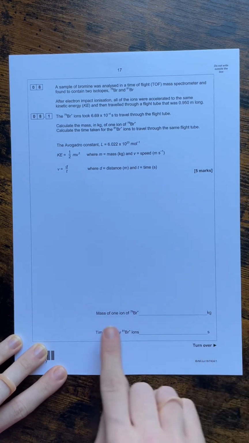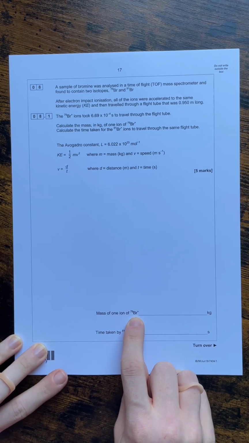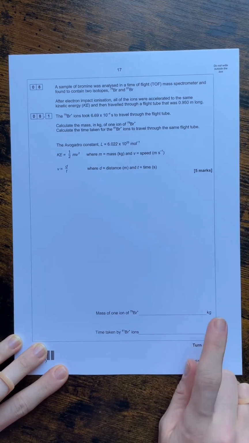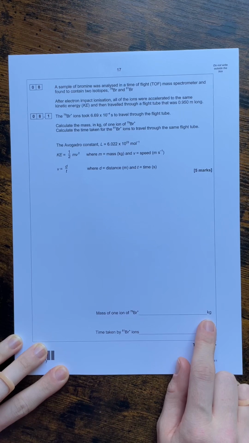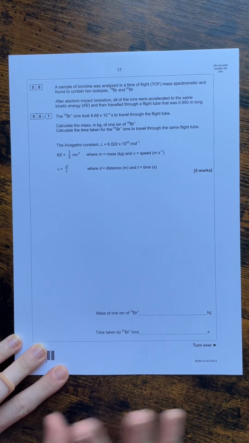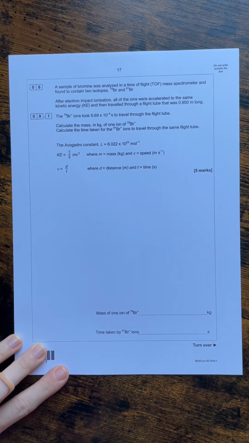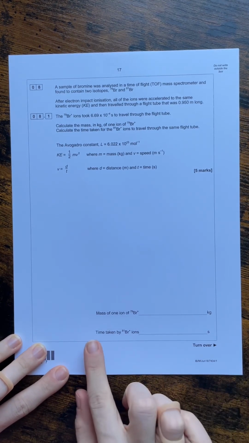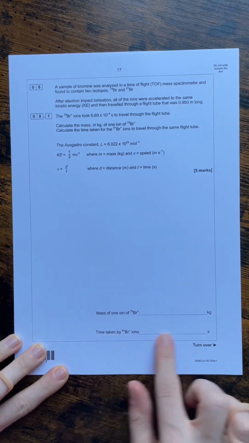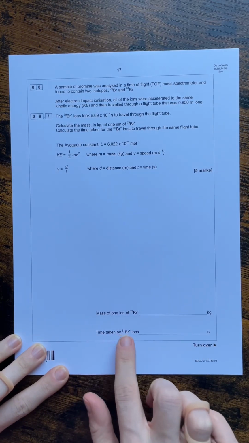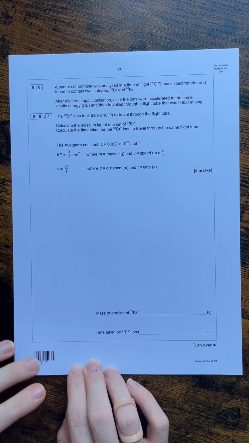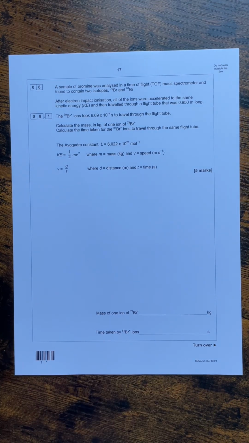One is the mass of one ion of the 79 bromine isotope in kilograms, and that's one of the key things that we need to remember about these types of calculations: mass everywhere else you want in grams, here you want it in kilograms. Then the second thing that we're trying to find out is the time taken by the 81 bromine ions. So let's go back to the start and read through the whole question together.